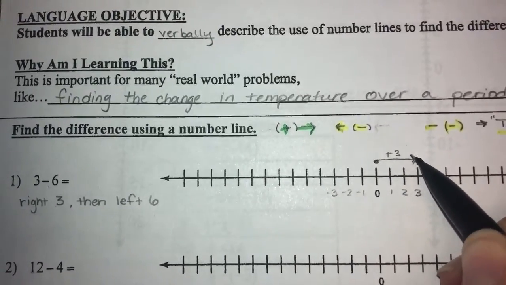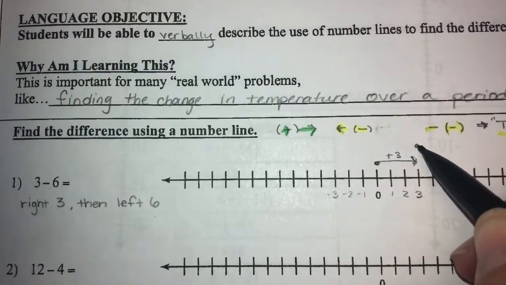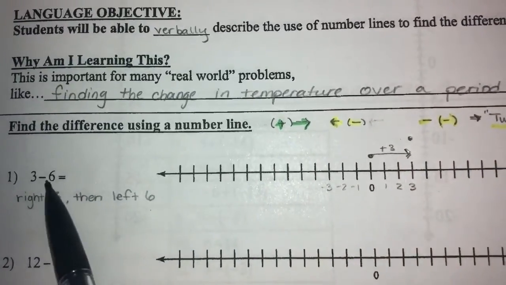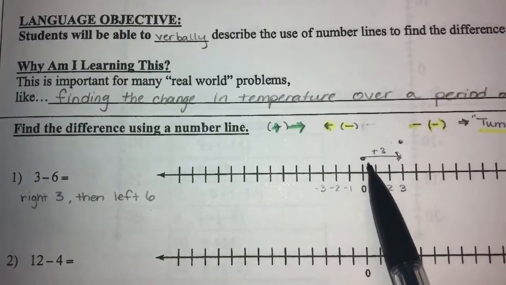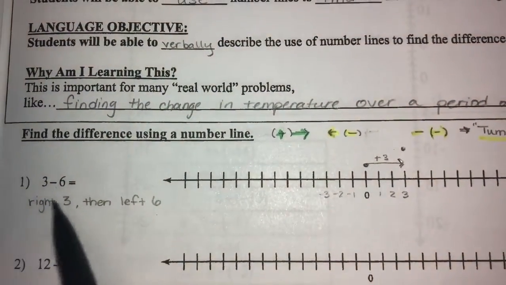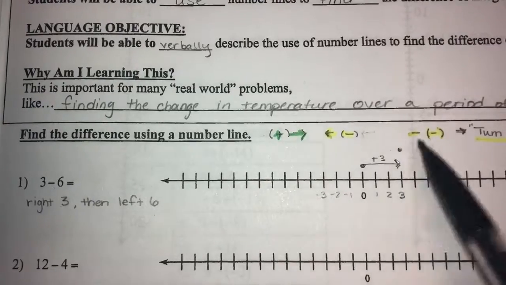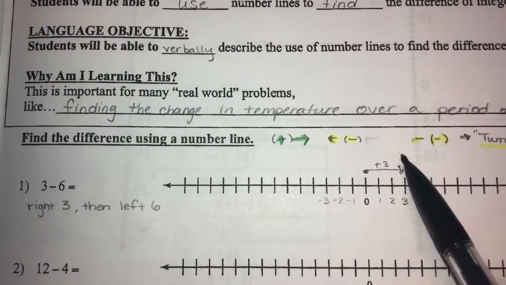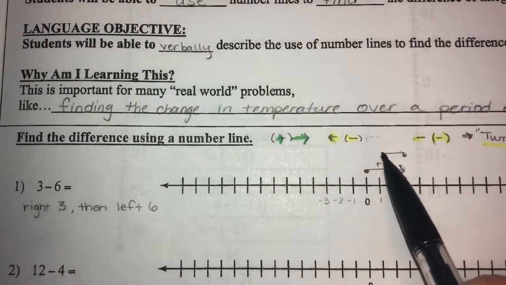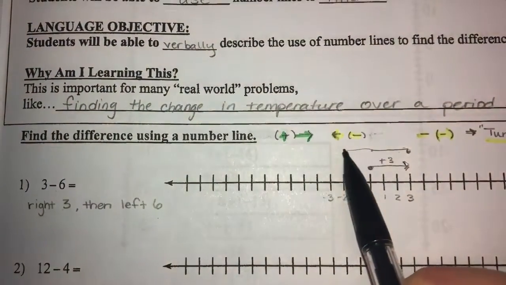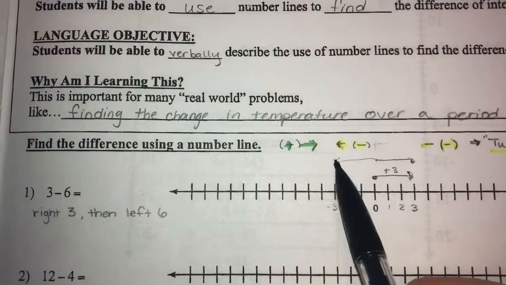And then above that, we'll draw another arrow that starts where we left off, and we'll move the direction of the second number. So the first number is closest to the number line. The second number is above that. So we're going to go right 3, and then we're going to turn around and move left 6. So we'd go 1, 2, 3, 4, 5, 6, and it stops there.